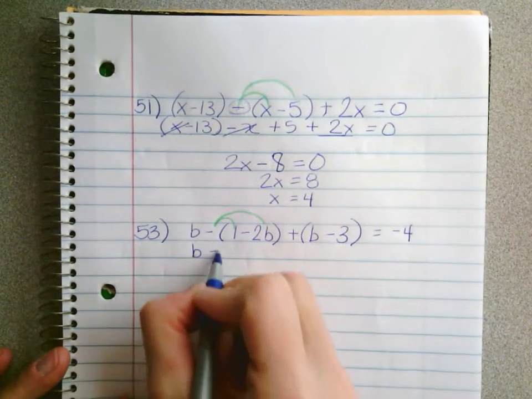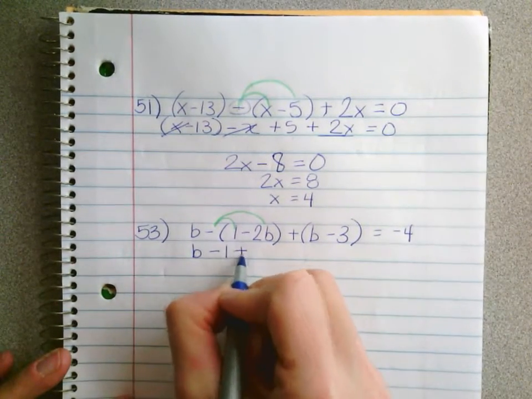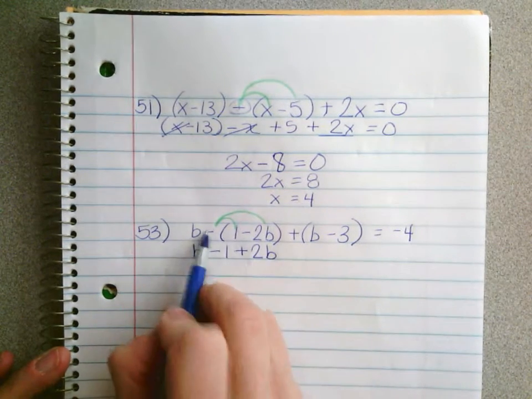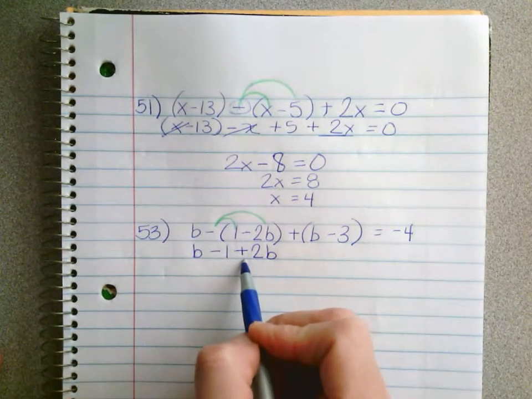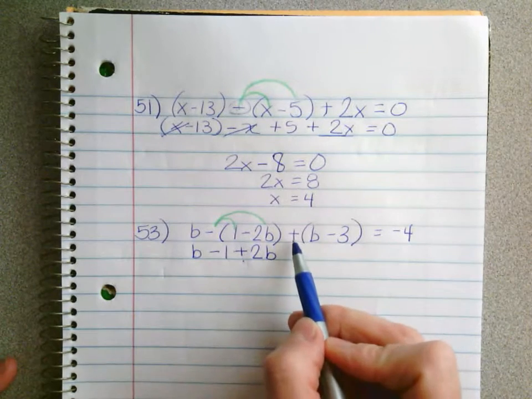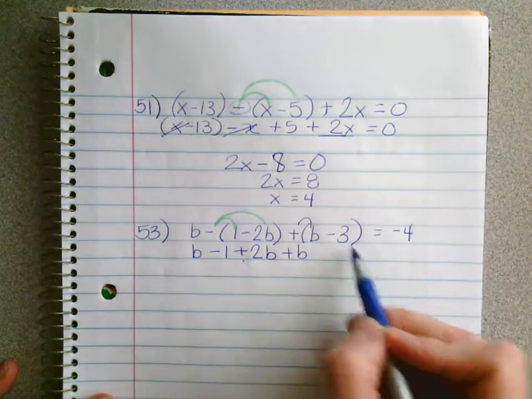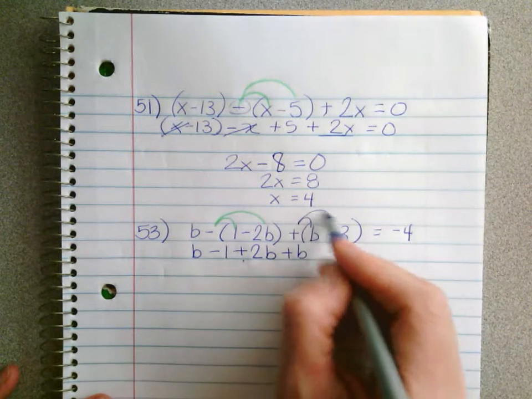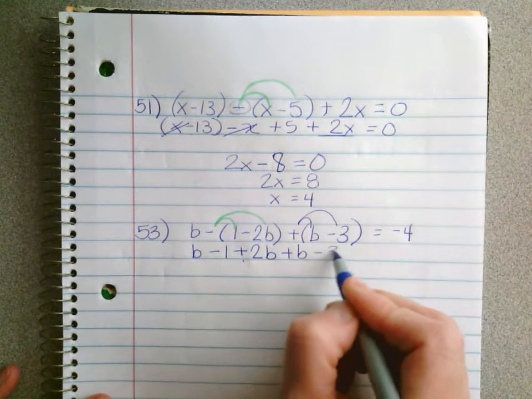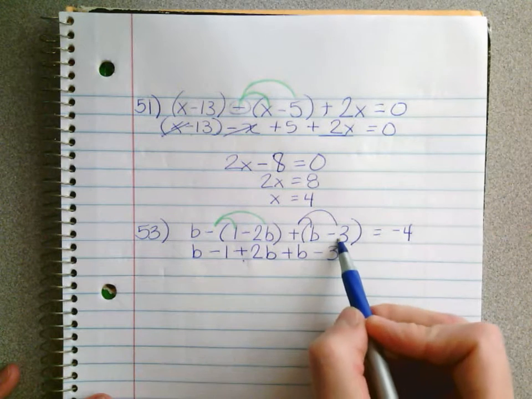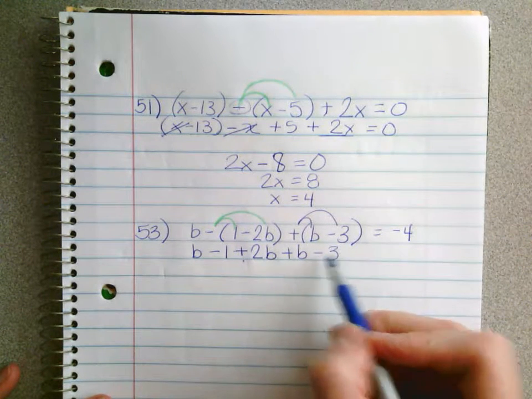So b minus 1 plus 2b, remember a negative becomes positive, to which we're adding a b and a negative 3. So the sign doesn't change. Adding a negative means we still have a negative.